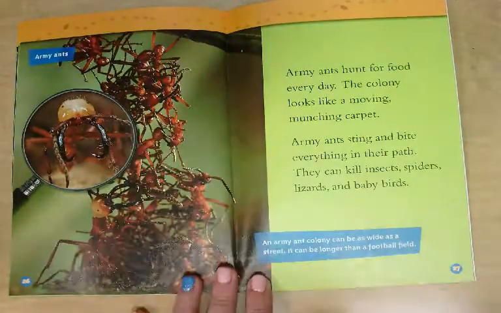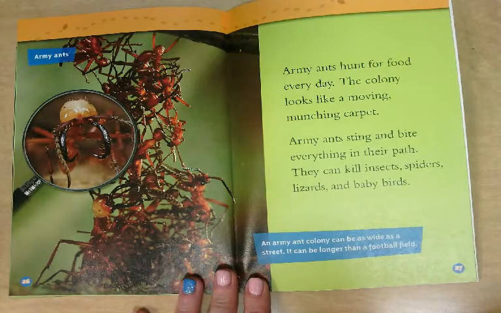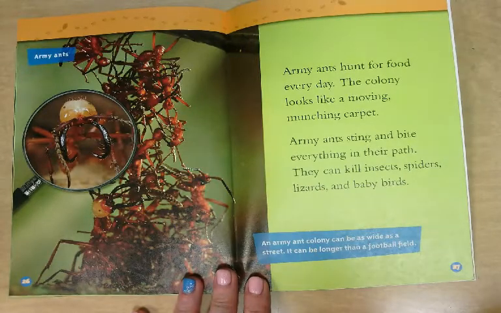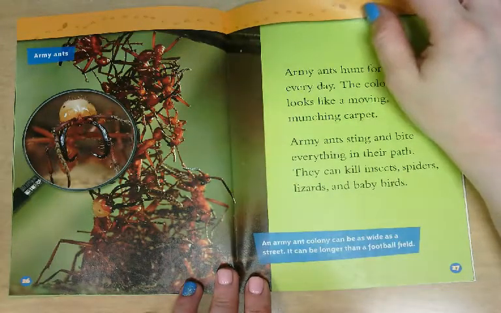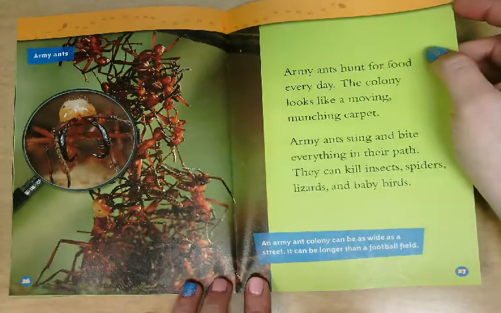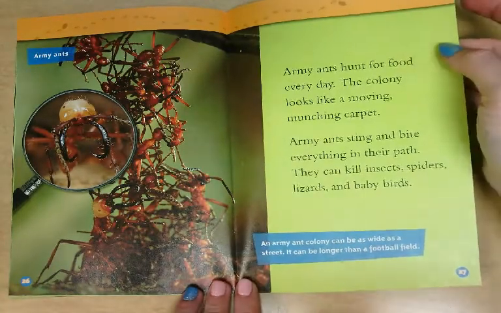Yep, here are some army ants. Oh, there's a picture of one up close. Army ants hunt for food every day. The colony looks like a moving, munching carpet. Army ants sting and bite everything in their path. They can kill insects, spiders, lizards, and baby birds. It says an army ant colony can be as wide as a street, and it can be as long or longer than a football field.